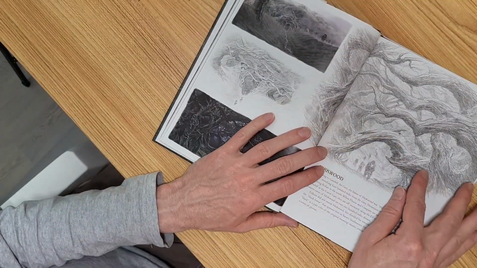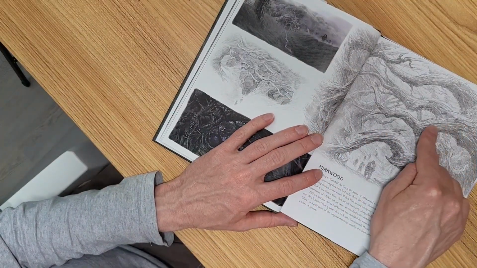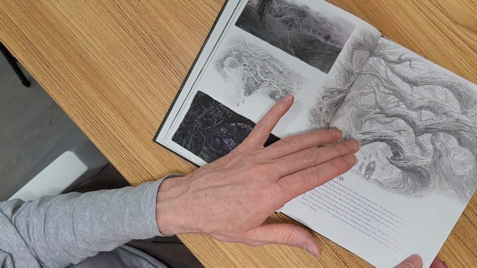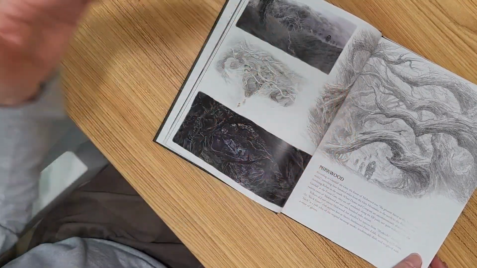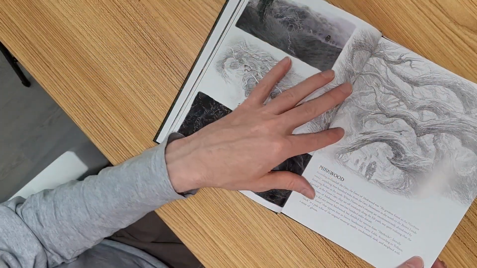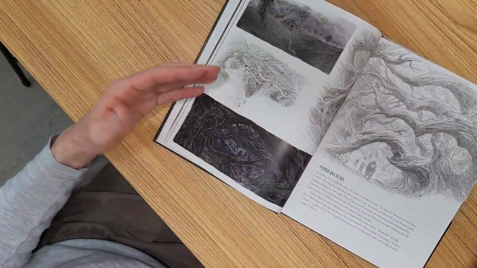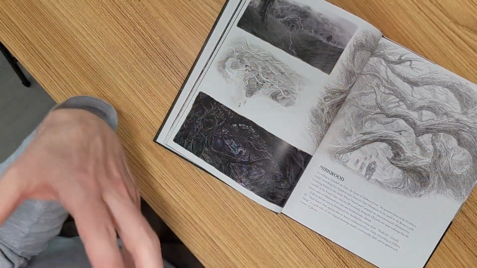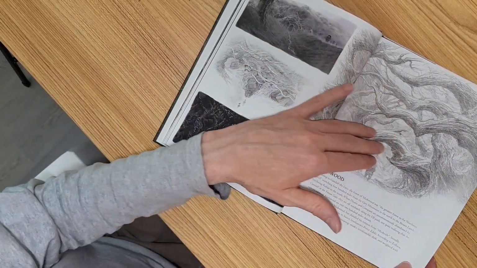So very twisted. It reminds me also of the Final Fantasy IX wood in the early part of the game, when the ship crashes and they have to escape the forest. It's very similar: twisted, claustrophobic and suffocating energy.